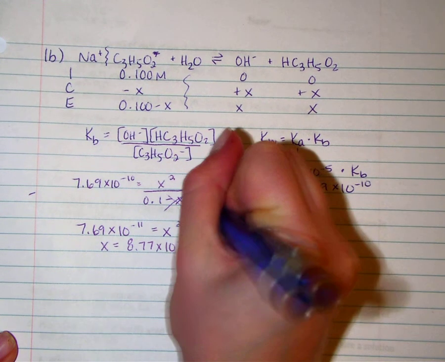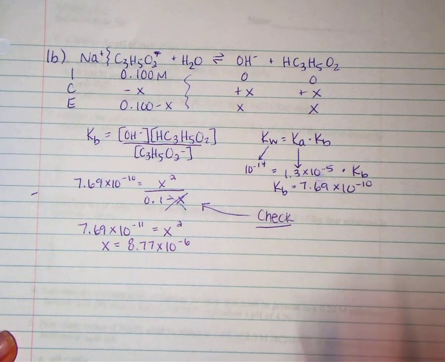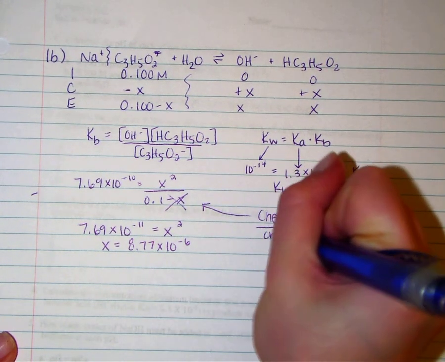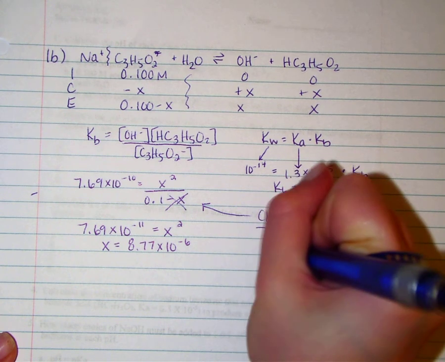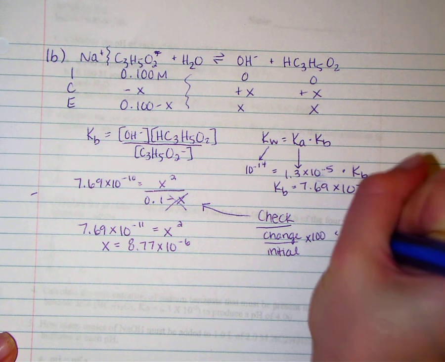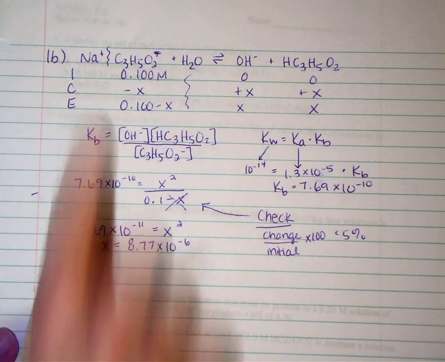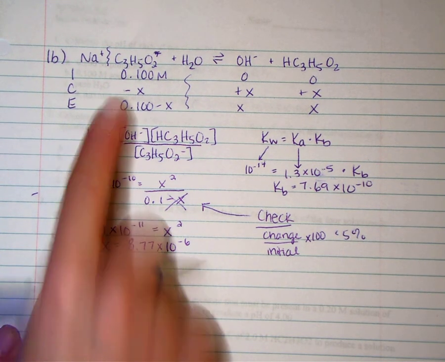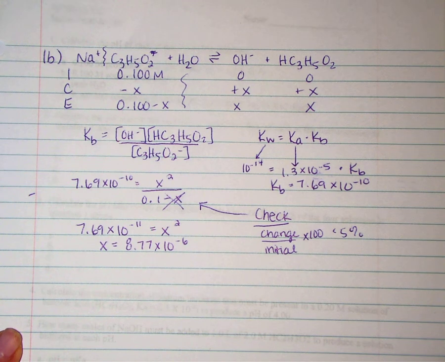x is okay. I take my change and I divide it by my initial and I multiply by 100, and it has to be less than 5%, because that means that a 5% change isn't going to really matter to me. It's not going to be a big deal.